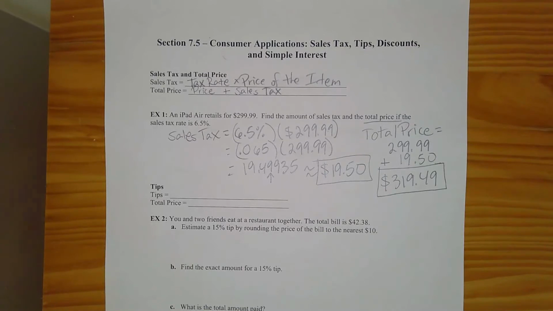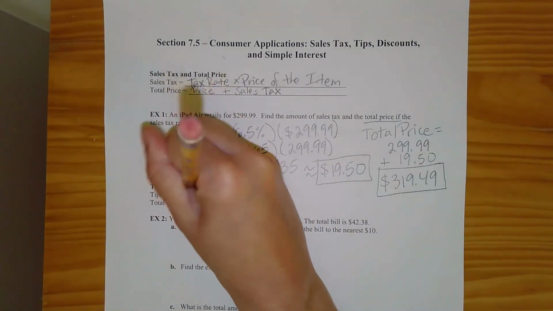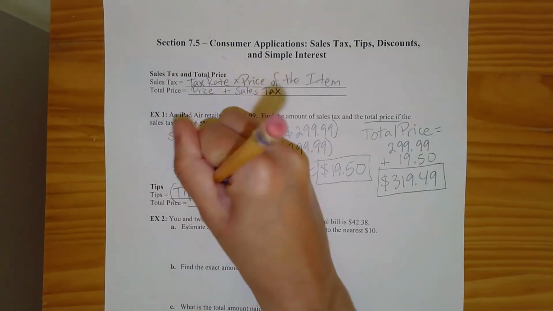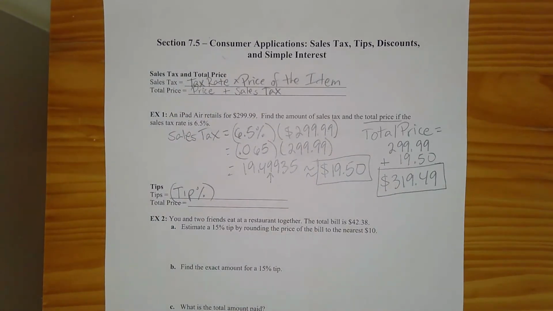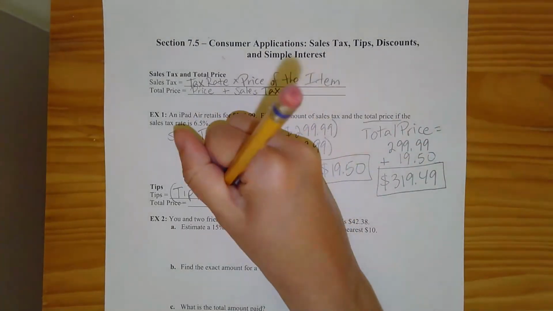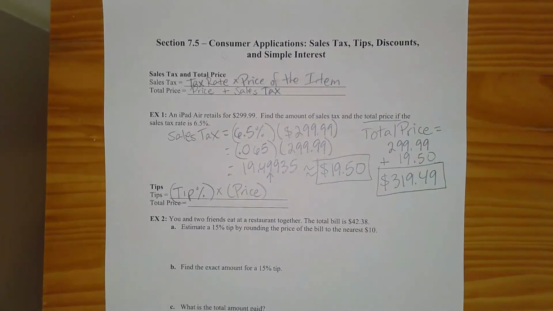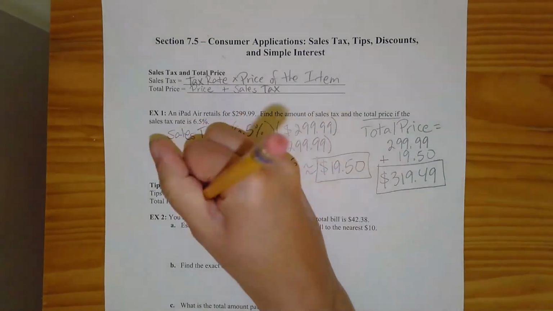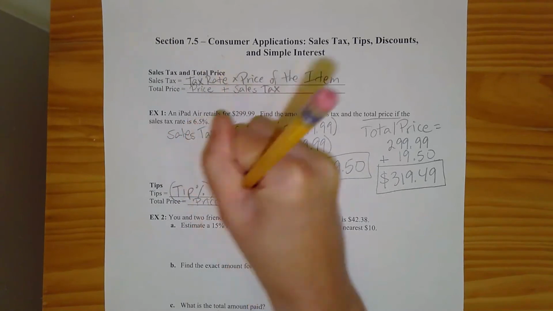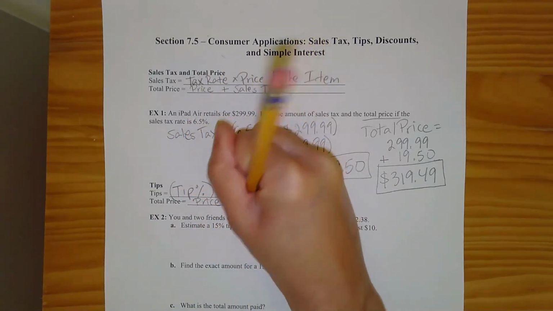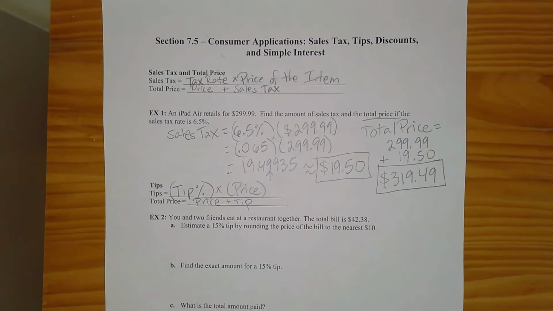Next up, tipping. To find the amount that you're leaving as a tip, you'll do your tip percentage, whether you want to leave a 10% or a 15% or 20%, whatever percentage of tip you want to leave, and you'll multiply that by the price that you've paid. Total price, again, we're going to add that in, so we'll have the price of whatever you've paid, and we'll add in the tip. Most commonly, this is at restaurants, so that's what I have for our example here.